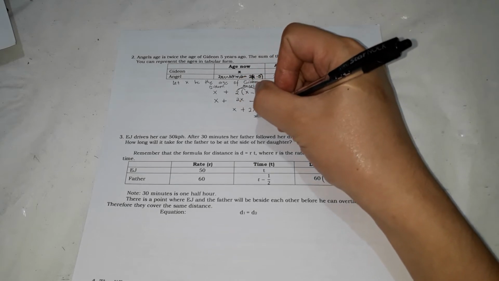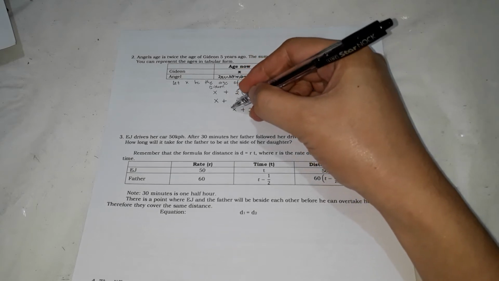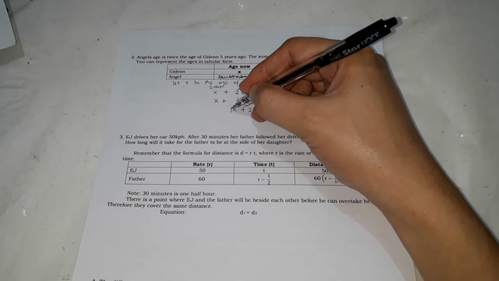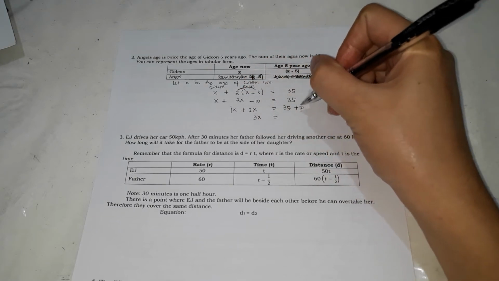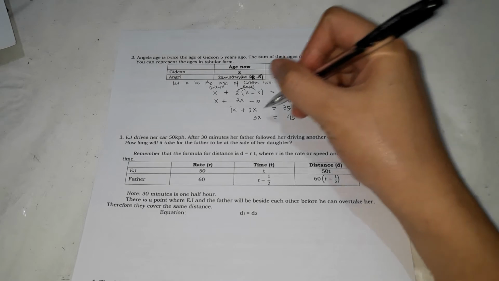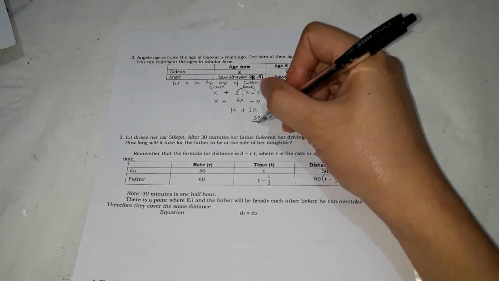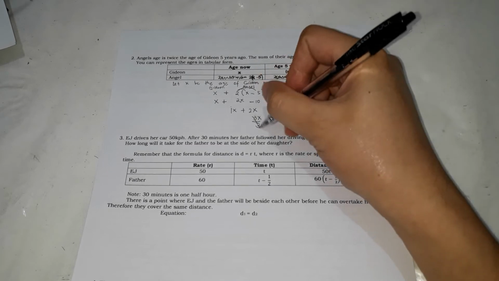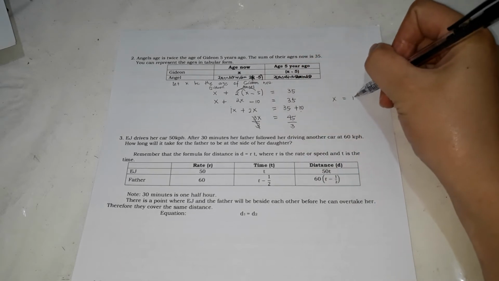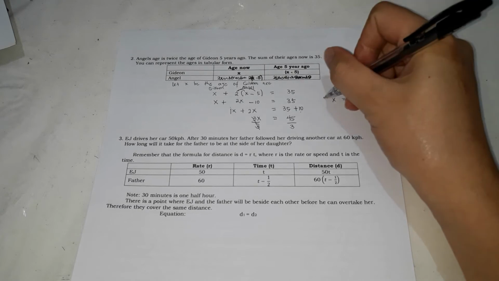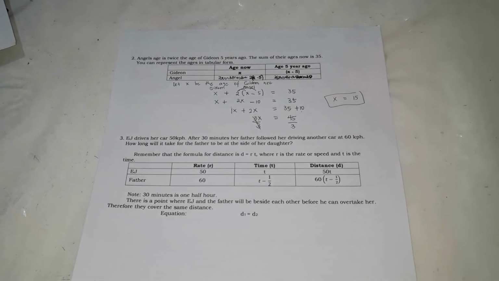x plus 2x is equals to 3x. Kasi kapag x lang, ibig sabihin may 1 plus 2, 3x is equals to 35 plus 10 is equal to 45. Divide both sides by 3. x is equal to 45 divided by 3 is equal to 15. Ibig sabihin, ang edad ni Gideon ngayon is 15 years old.